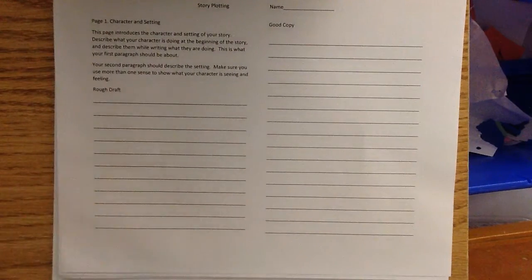On the left side, I have the rough draft. Now if you look, there's a little over half a page. That's about the length of the writing you should have for this page. Because it's a picture book, every page only needs a small amount of writing, so we'll have room to also draw a picture. Now if you fill this whole thing up, that's fine.